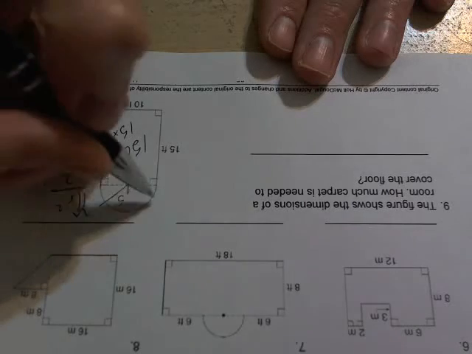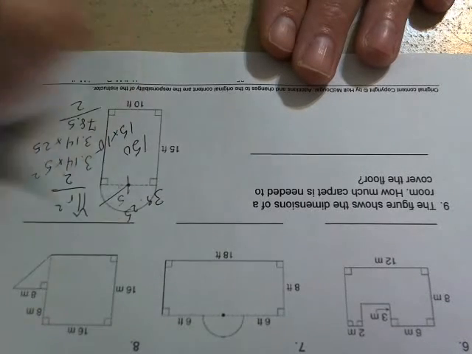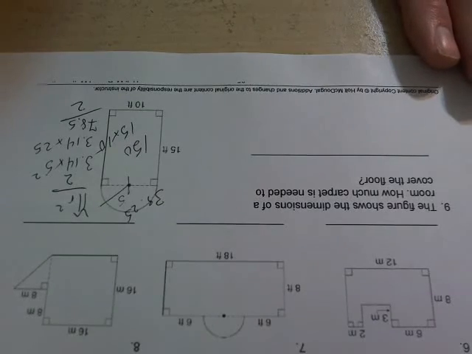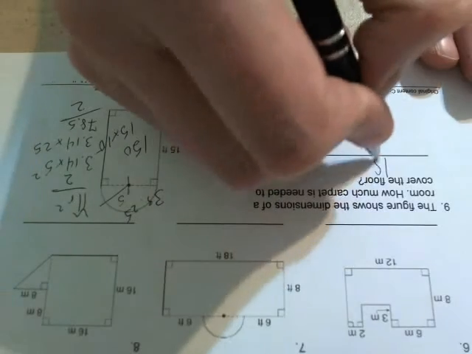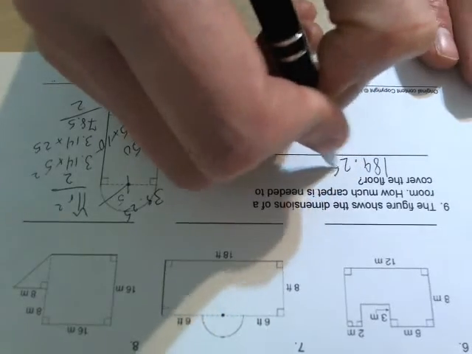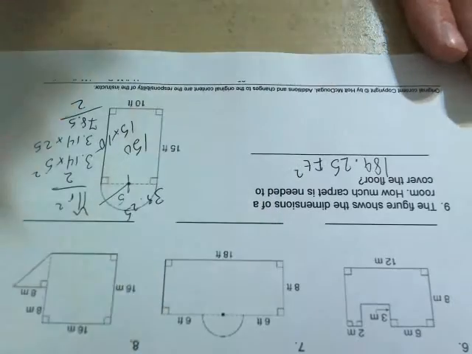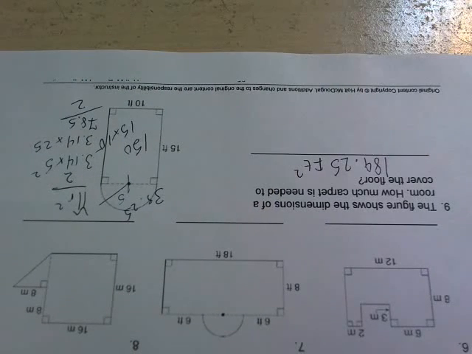When I do that, I get 39.25. So to find my area, I'm adding together 150 and 39.25. And when I do that, that's 189.25. And that's going to be feet squared. The carpet's going to take up almost 190 square feet.